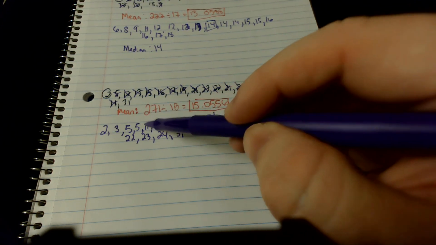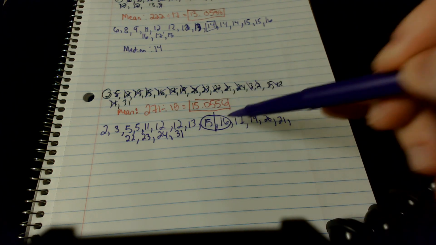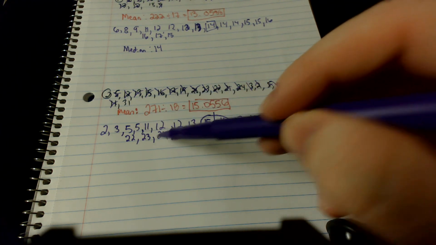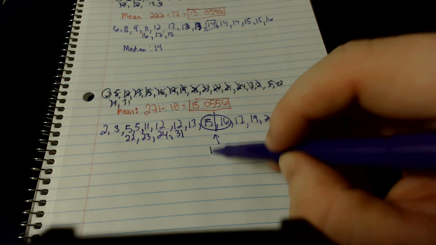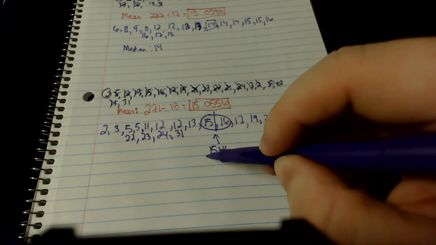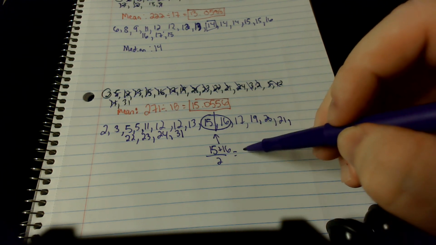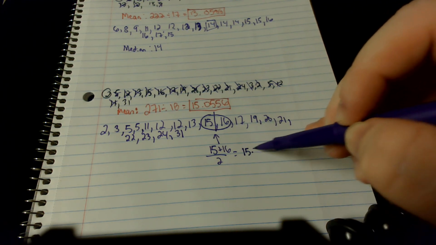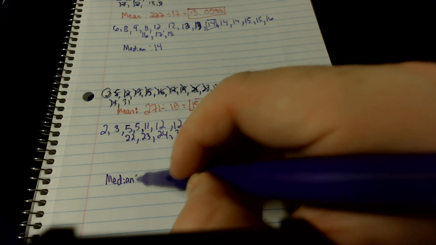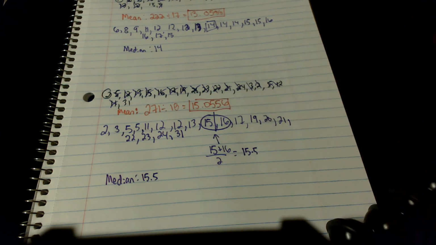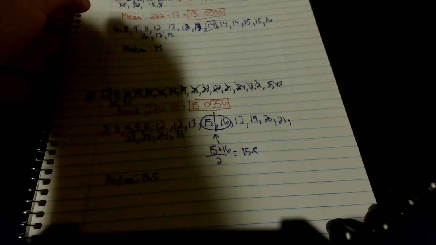Since it's between 2 numbers, I have to take the average of the 2, which would end up giving me 15.5. Okay, and that is my mean and my median.